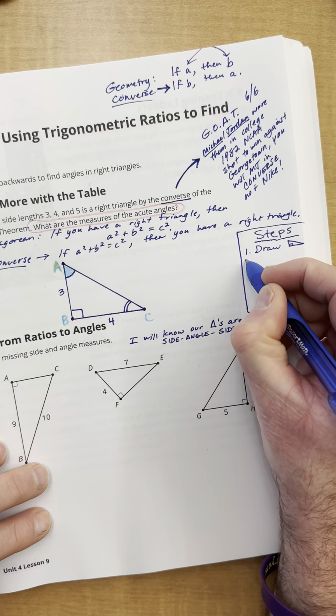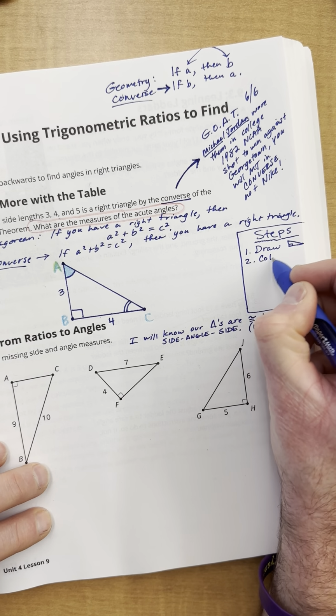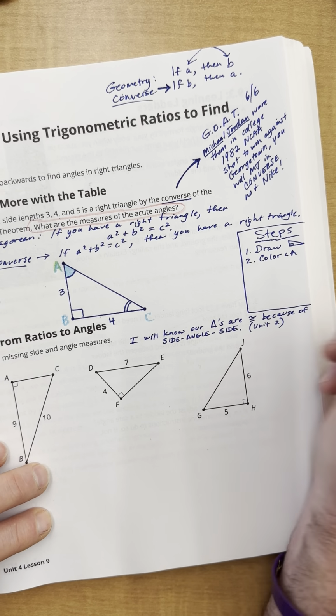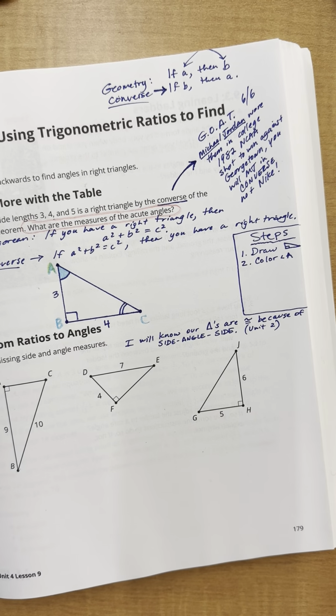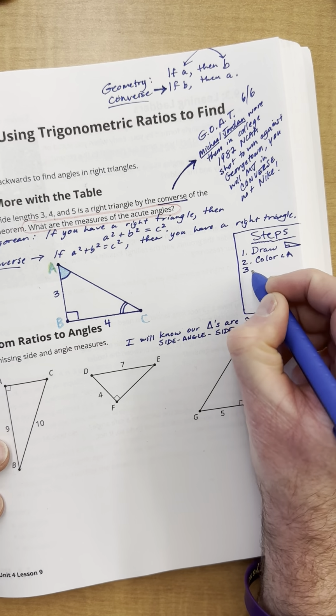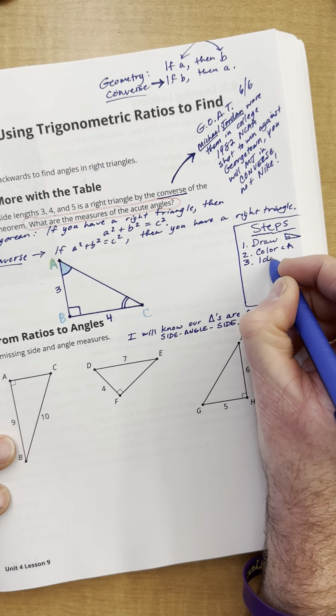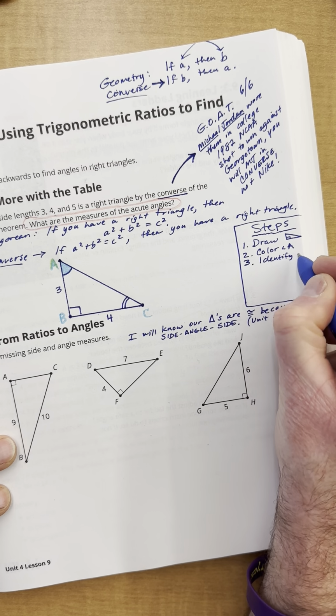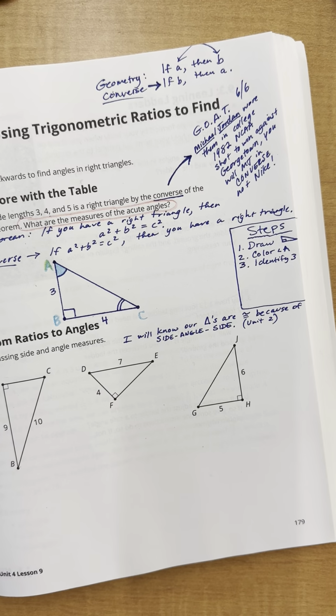Okay, so we drew our triangle. Next up is color angle A. You could have started with C, but I'm just going to start with A. So color angle A. The next thing you have to do is identify 3. What are those 3?